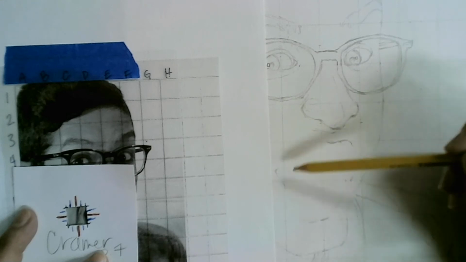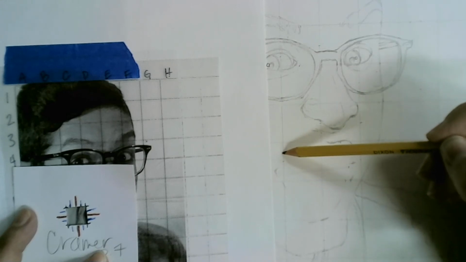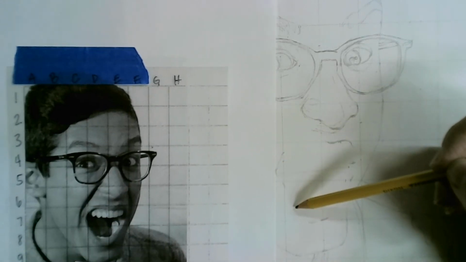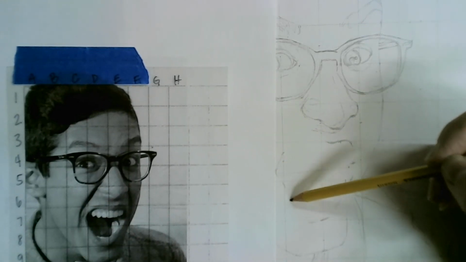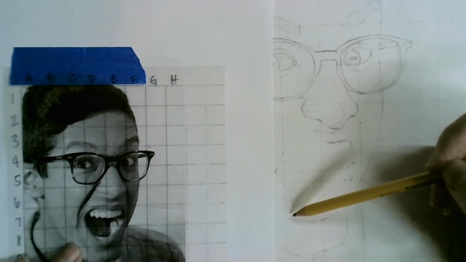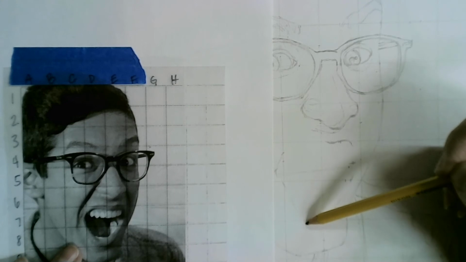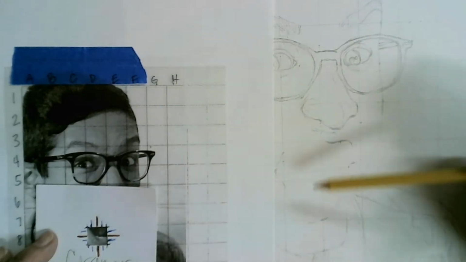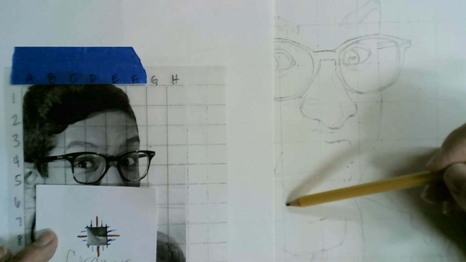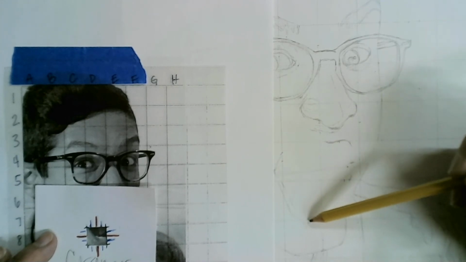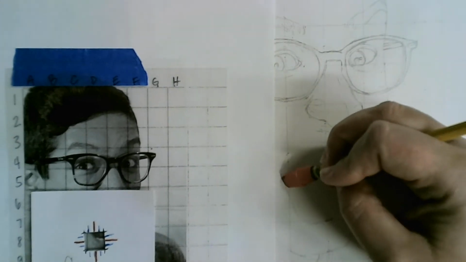Then I'm looking at how that curves over on this side. So there's halfway, half of halfway. So his lip comes all the way up to like half of halfway. So look at that angle. Let me double check. Oh yeah, a little bit bigger than what I have.